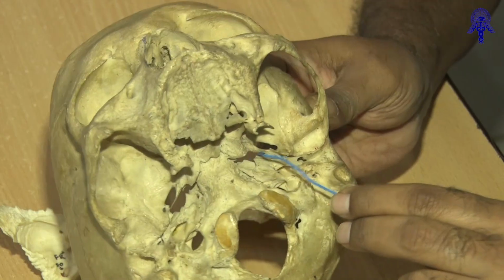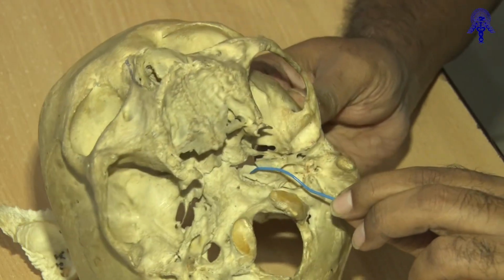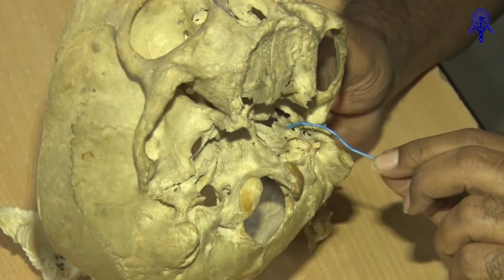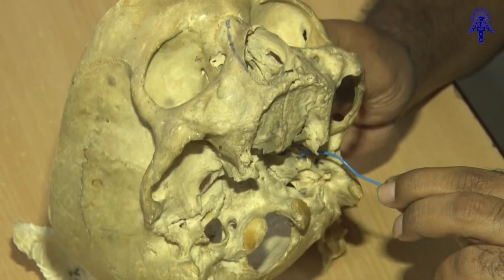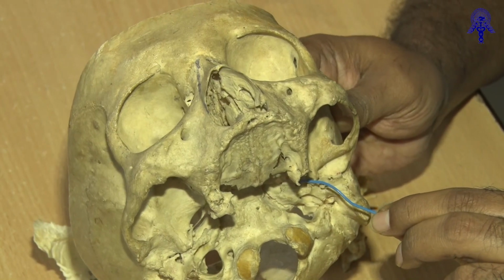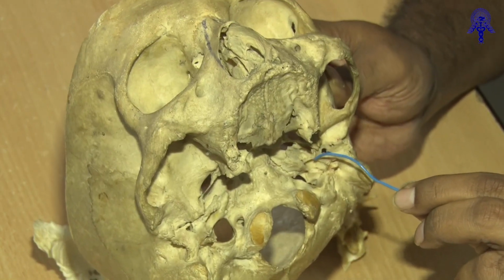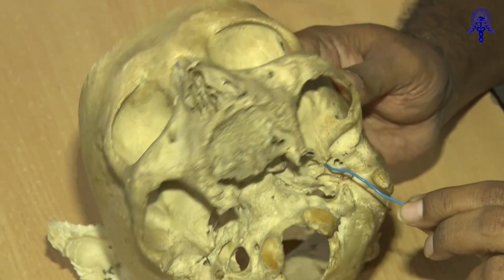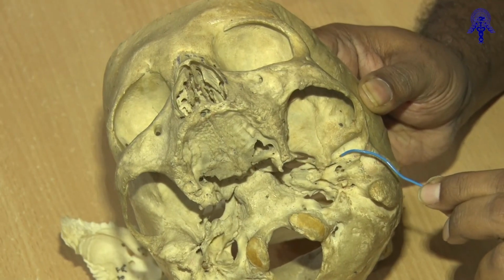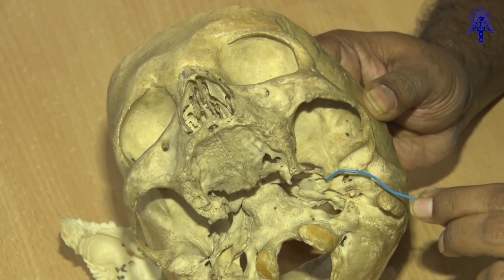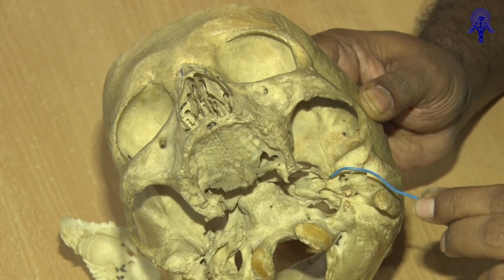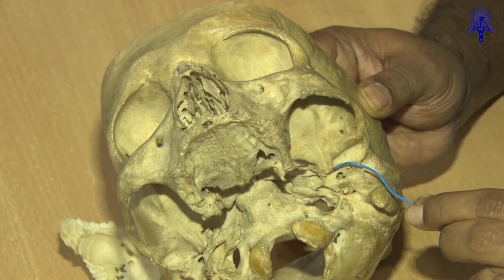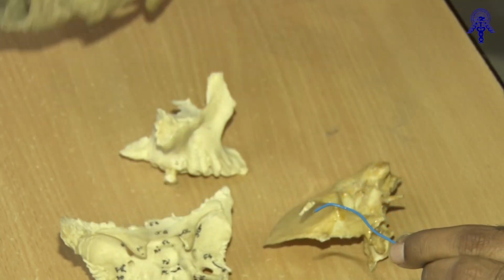So, foramen, what part of foramen? This one? Foramen lacerum. This one? Spinosum. Just behind the spinosum is the spine of sphenoid, a small structure. And here you can see the petrotympanic fissure. The anterior ligament of malleus is attached to the spine of sphenoid and enters the middle ear through the petrotympanic fissure. Okay.